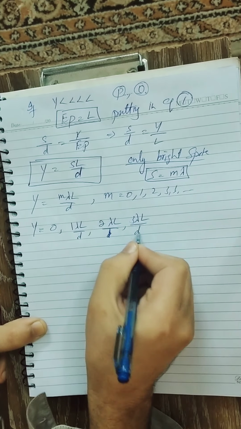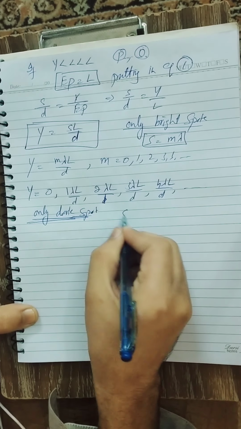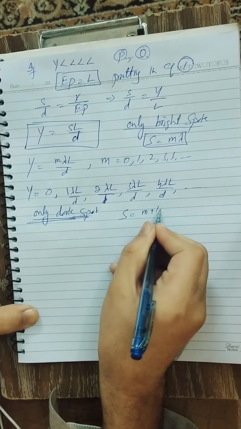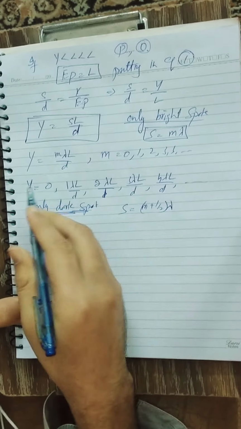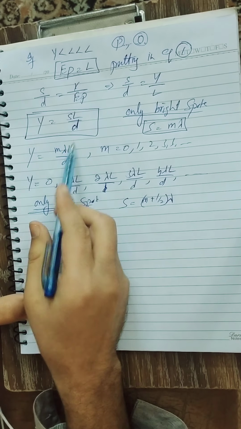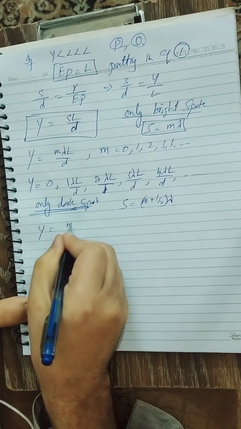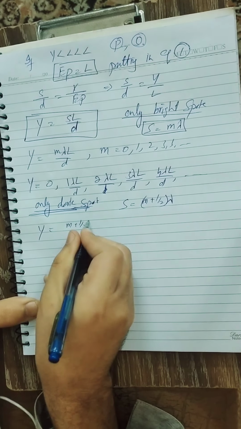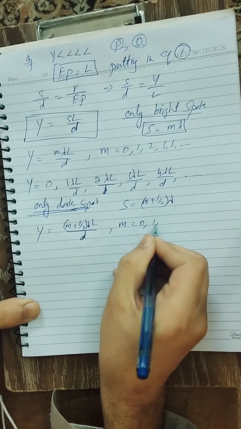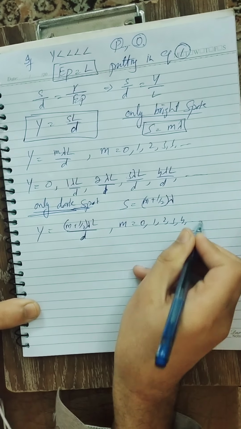Okay, now consider we are studying only dark spots on the screen. So we know that the path difference for the dark spots is m plus half lambda. So putting it in general form, we will get y is equal to m plus half lambda L by d. What is m? M is a whole number.